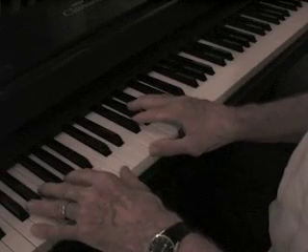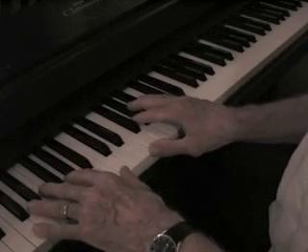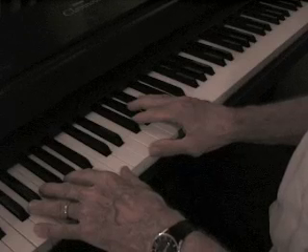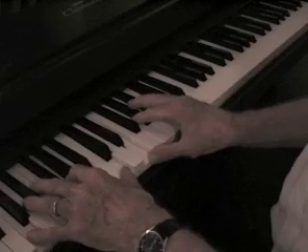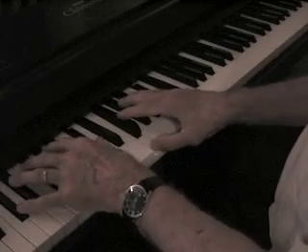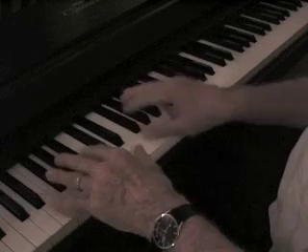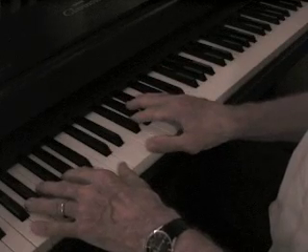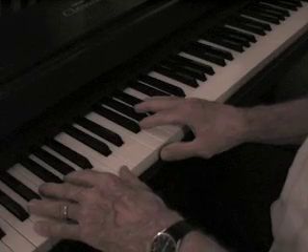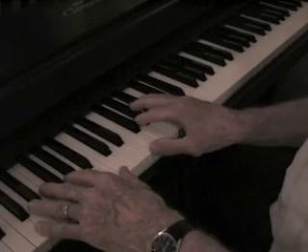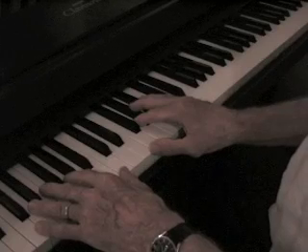Now, what we're going to try to do is show that we can play in all 12 keys, because if the system works here, it will work here, it will work here, and on and on and on. So we're going to choose a very simple melody, and we're going to look at it a moment, and then we're going to try to play it in different keys.